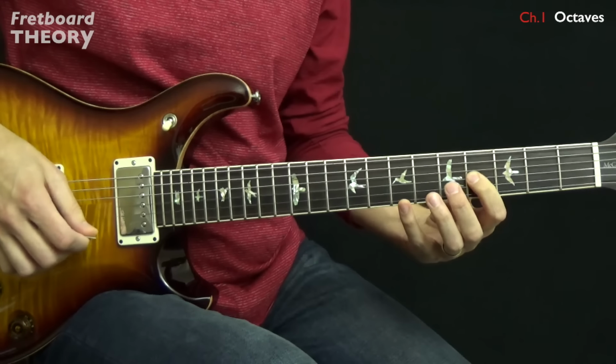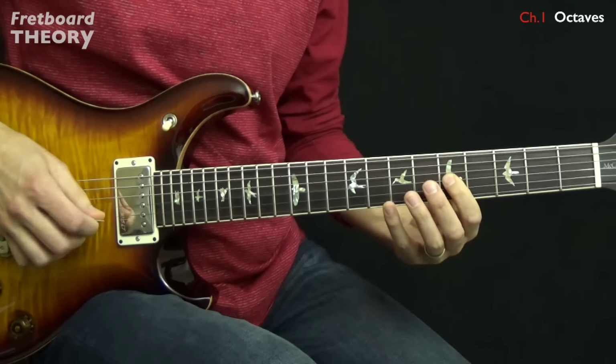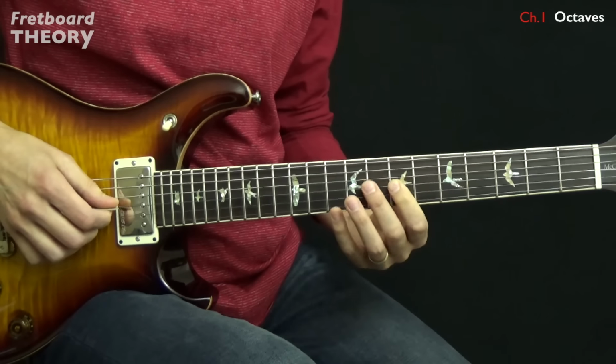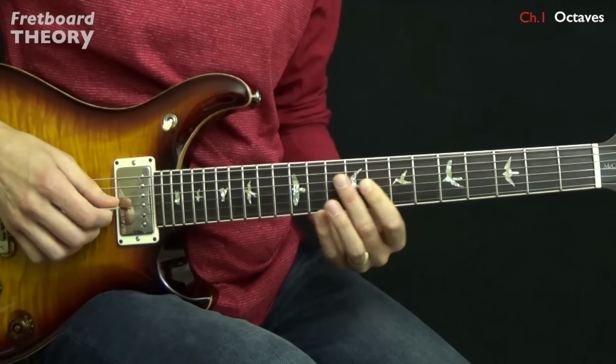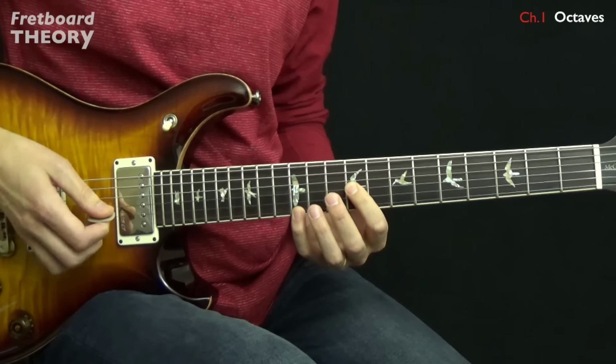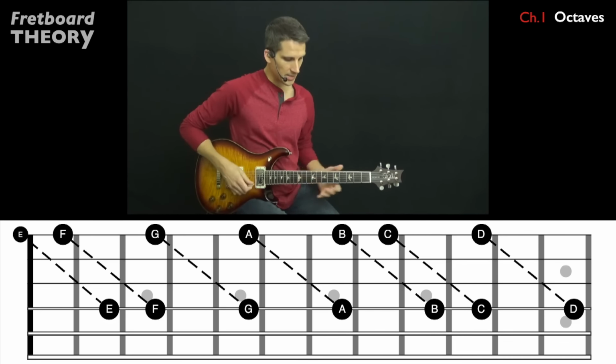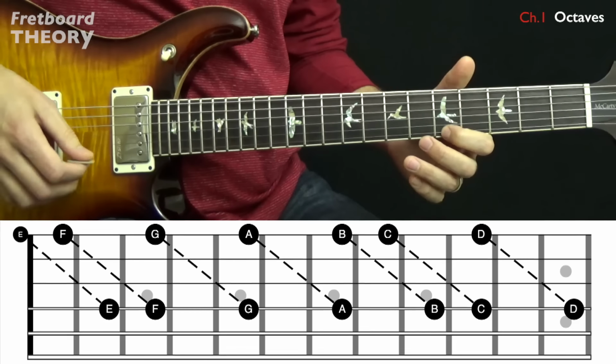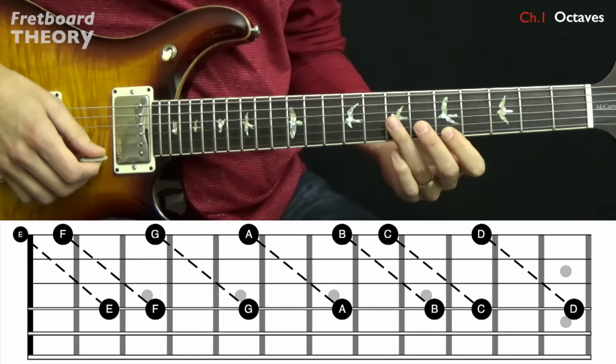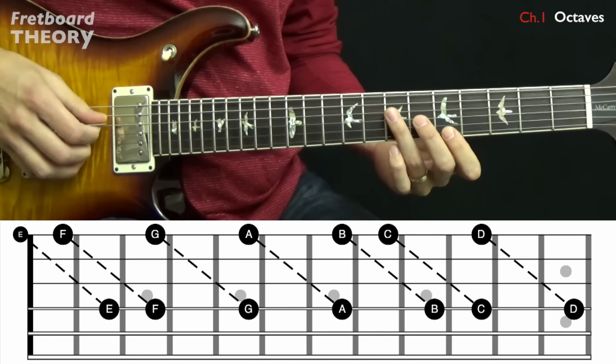Here's B, C, D, E, and so on. You can also play octave shapes on guitar that are 3 strings apart. Anytime you're on the 1st string, you can reach over 3 strings and up 2 frets.